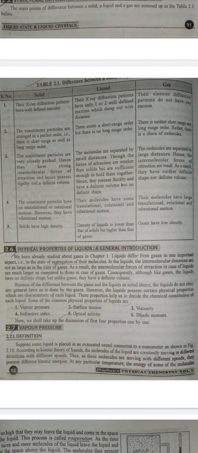However, liquids possess certain physical properties which are characteristic of each liquid. These properties help us to decide the chemical constitution of the liquid. Some of the common physical properties of liquids are vapor pressure, surface tension, viscosity, refractive index, optical activity, and dipole moment. Now we shall take up the discussion of the first four properties one by one. Vapor pressure.